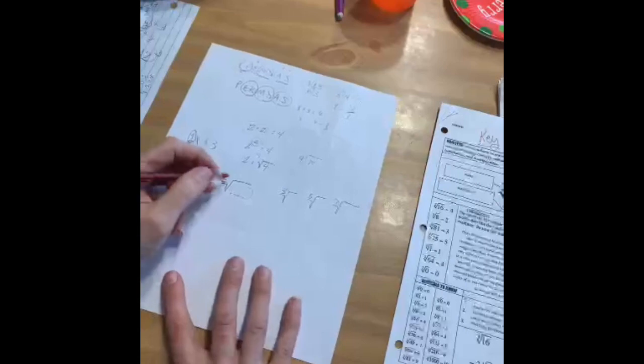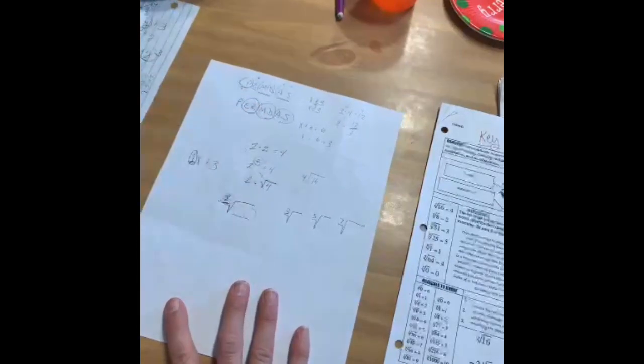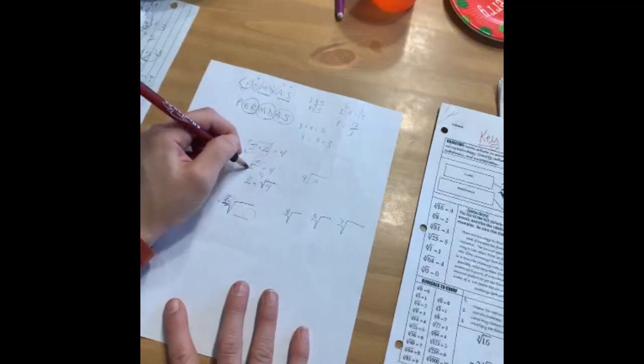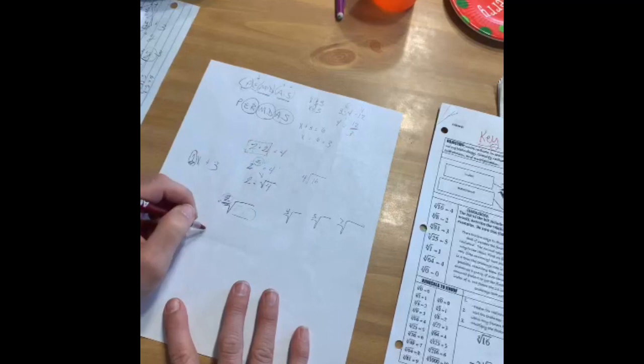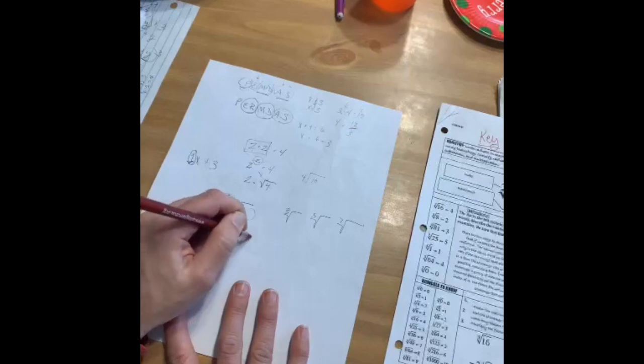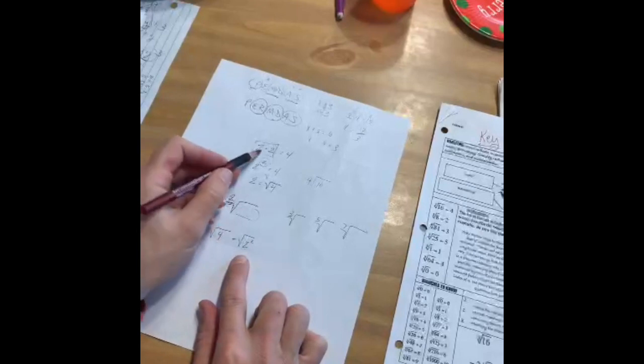So let's just use our 2 times 2 equals 4. Here, I rewrote my number 4 as 2 squared. So if I had a square root of 4, I could rewrite this as the square root of 2 squared. Okay, you following me?